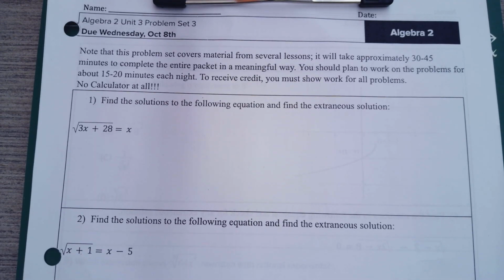Welcome to Azure 2. This is Unit 3, I guess test review as well. The test that's on Wednesday. It's also your homework video, 2-in-1. So if you do the packet, you will score really well. Alright, so let's start.